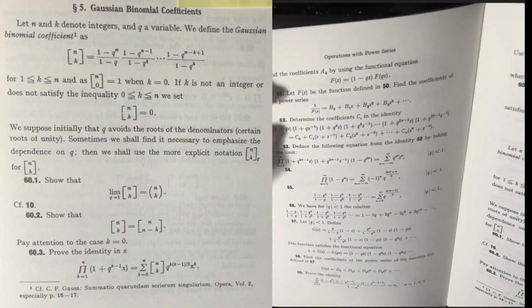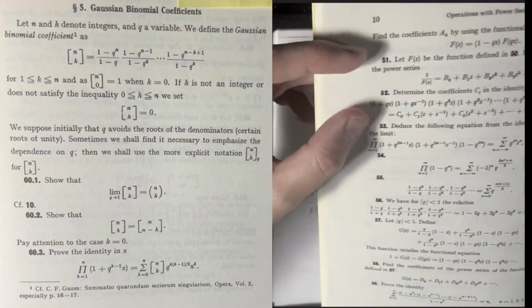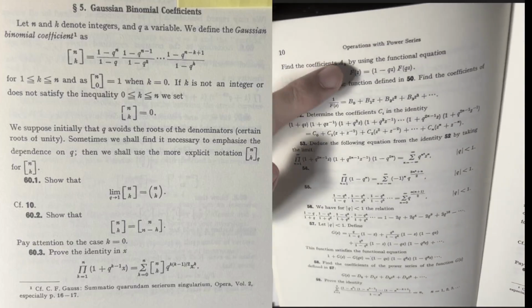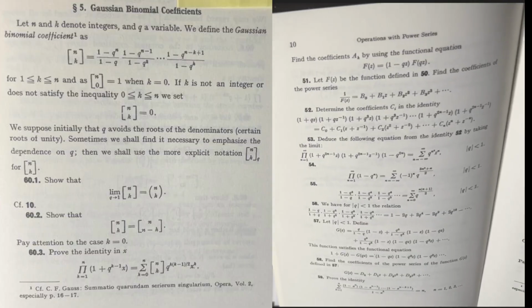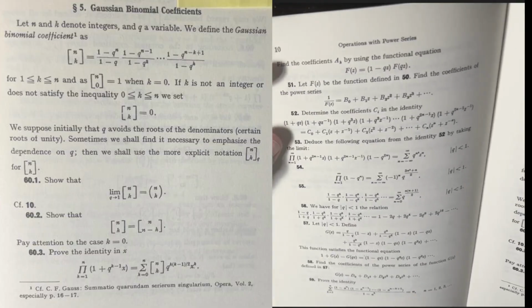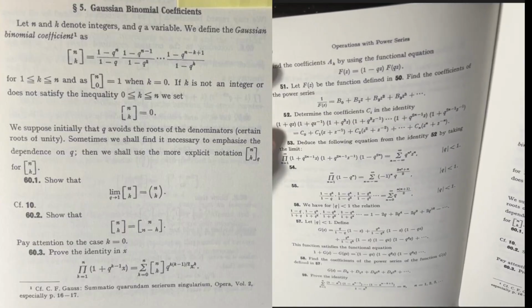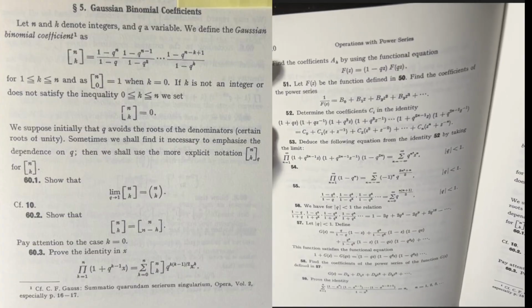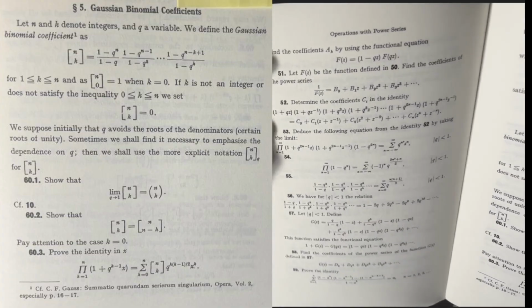50, 51, and 52 are the ones where he gave us basically a functional equation and then said, find the coefficients for the power series that represents this function. So yeah, very much generating function stuff.